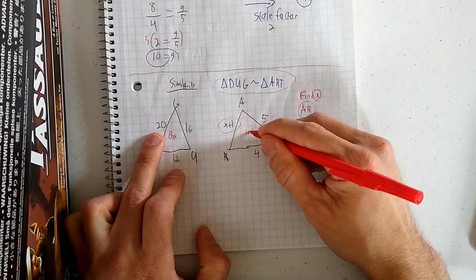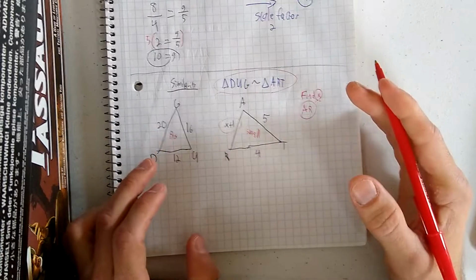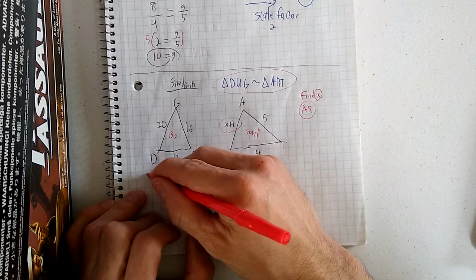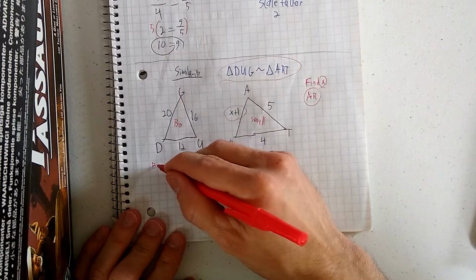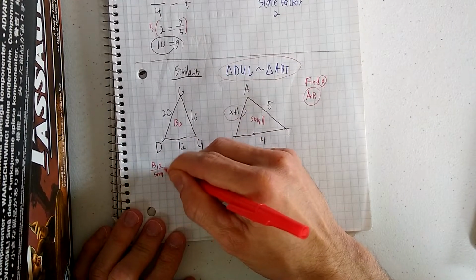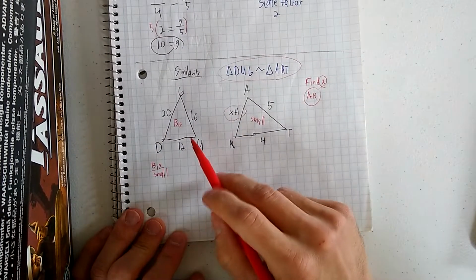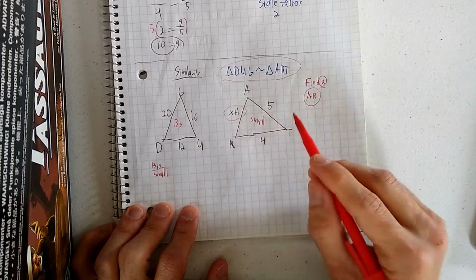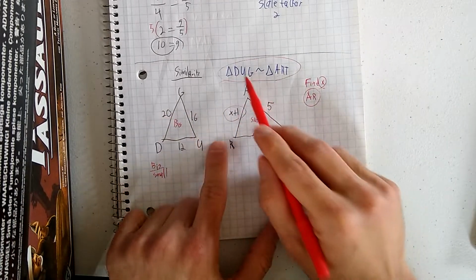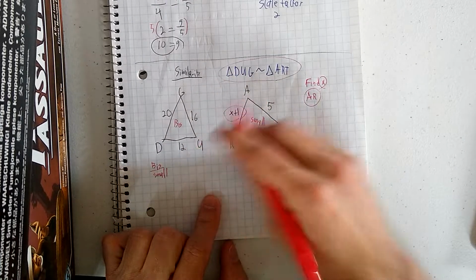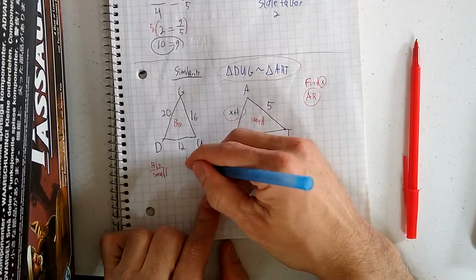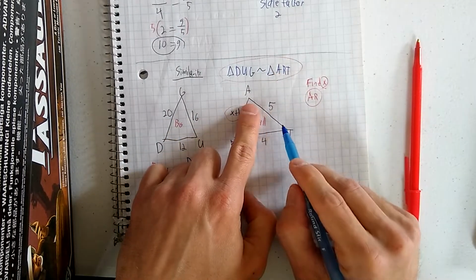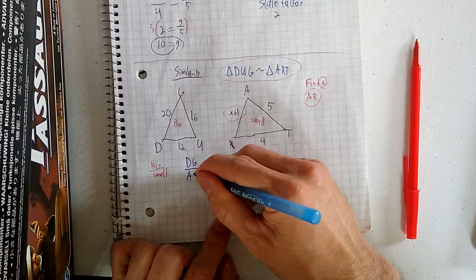There's a reason why I do this when I'm starting this out. It helps me make sure that the proportion I write is accurate. I'm going to have big over small here as I'm doing this. Hopefully this makes sense. Now I'm just deciding to do it this way, so that'll help me when I write my proportion. So we'll go ahead and start writing this proportion out. I'm going to use AT and DG. So DG is the first letter, last letter, and will be over the first and last letter here, which is A and T. So AT is 5.